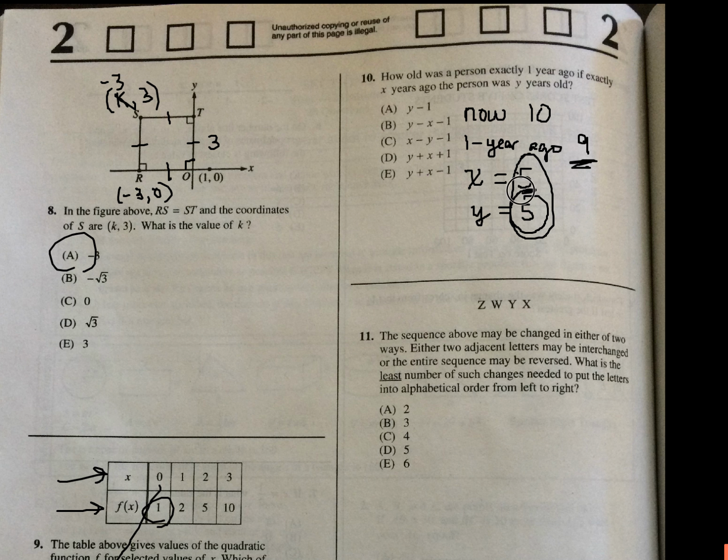So I made up this 5 years ago as a number. So let's do something different since that's kind of confusing. Let's say 4 years ago, how old would he have been? Well, if he's 10 now, 4 years ago, he would have been 6. So we're going to put in these two values and see which one gives us the 9, which is 1 year ago. So if we take 6 minus 1, we're going to get 5.